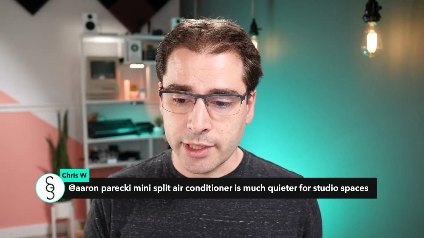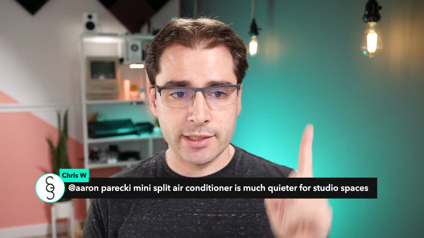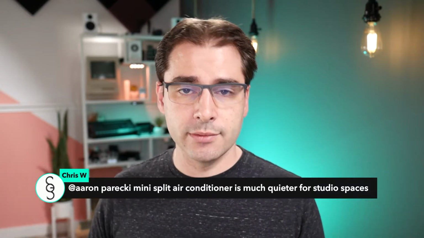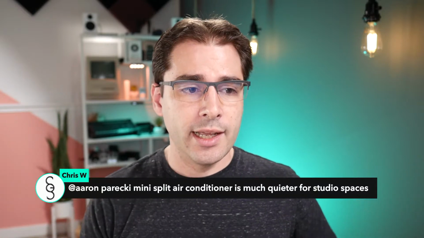Mini split air conditioner is much quieter. Yeah, I have a mini split upstairs, and I think I'm going to get a new compressor that can handle 2 dual zone, and then I can run 1 up, 1 down, and it is nearly silent. It's fantastic.